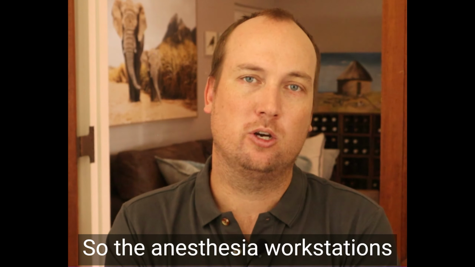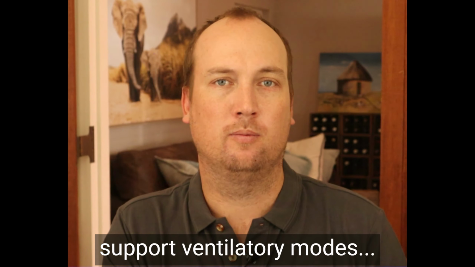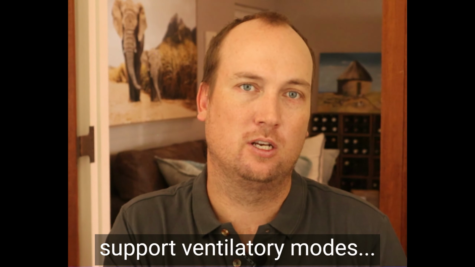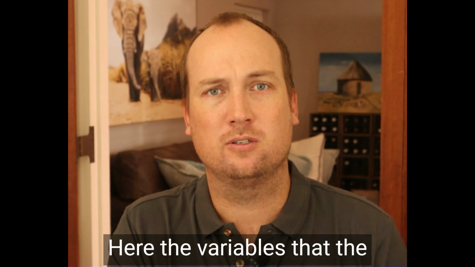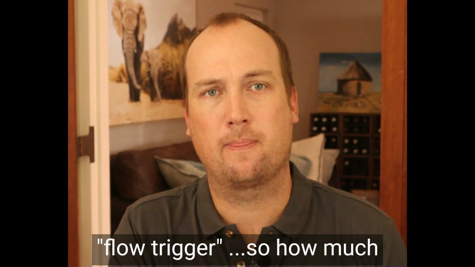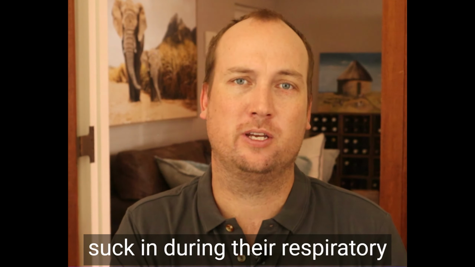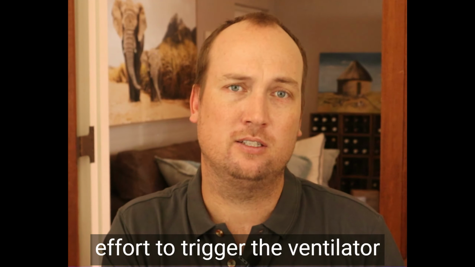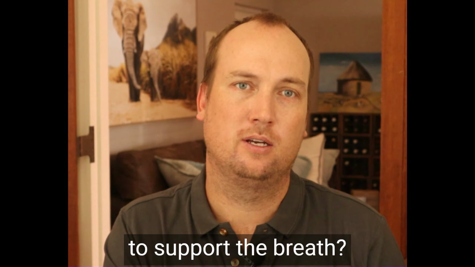So the anesthesia workstations that I work with have a few support ventilatory modes. So the first is PSV, or pressure support ventilation. Here, the variables that the operator can control are the flow trigger. So how much air does the patient have to suck in during their respiratory effort to trigger the ventilator to support the breath?